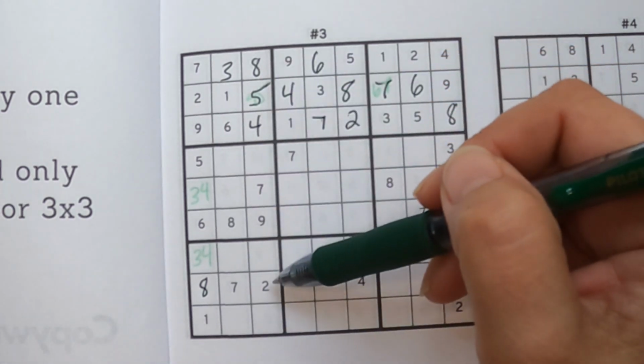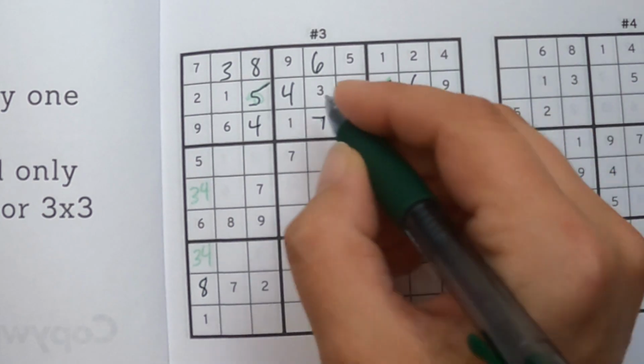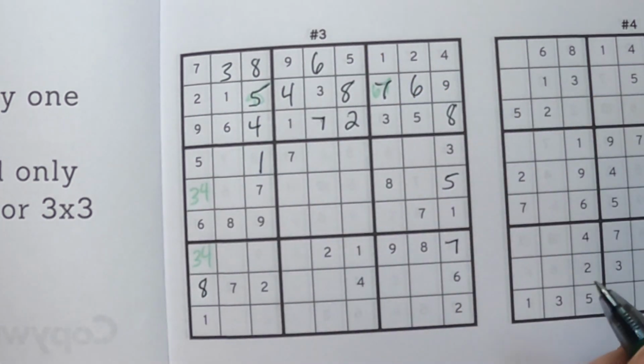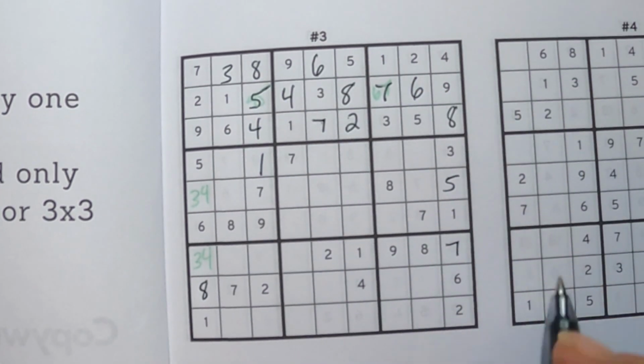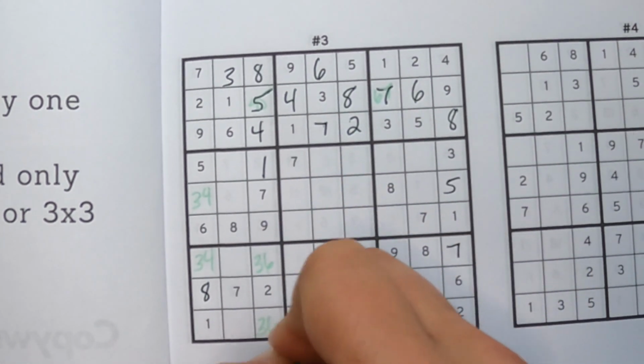For this column, we're missing 1, 3, and 6. We've got a 6 here and a 3 here, so this is our 1. I don't see any other help. So 3, 6, 3, 6.